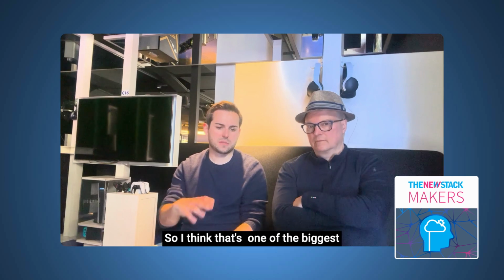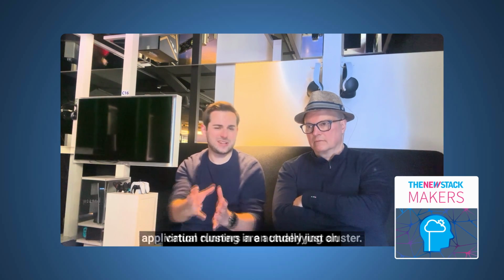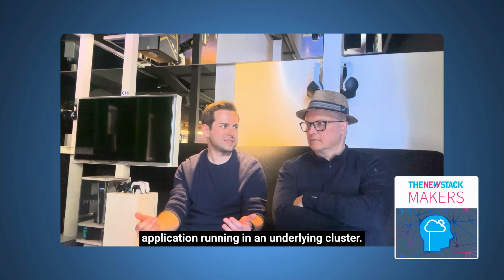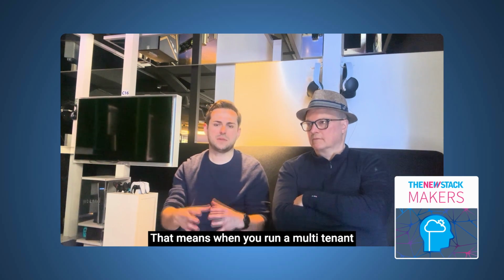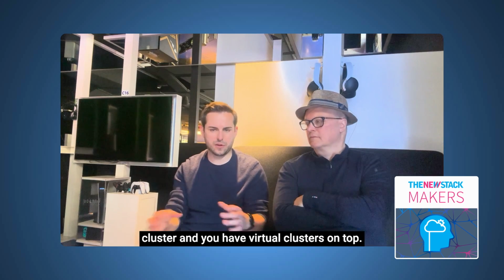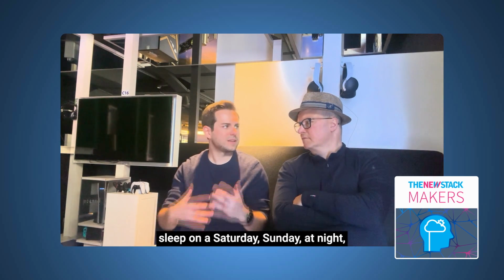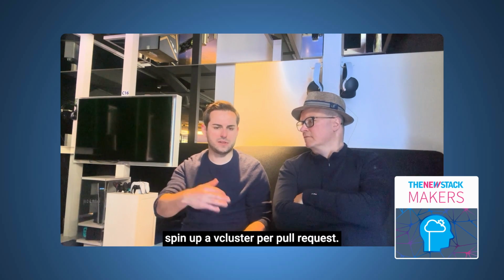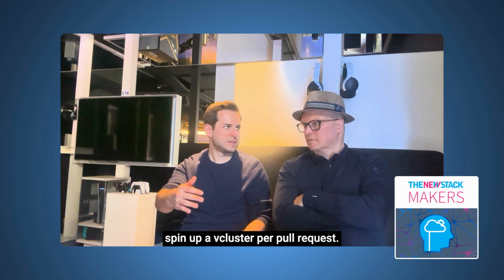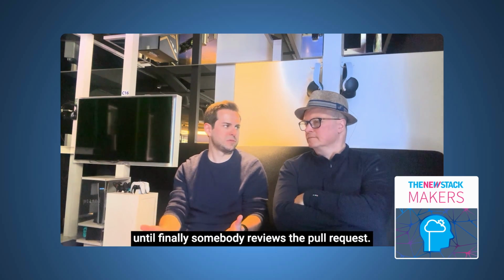So I think that's one of the biggest advantages of virtual clusters, because virtual clusters are actually just an application running in an underlying cluster. So you can scale them down to 0. That means when you run a multi-tenant cluster and you have virtual clusters on top, these virtual clusters can go to sleep on a Saturday, Sunday, at night, when they're not being used. Sometimes, you can even spin up a vCluster per pull request, and it goes to sleep for the next 2 weeks until finally somebody reviews the pull request.